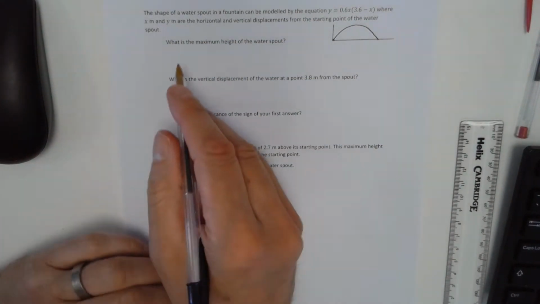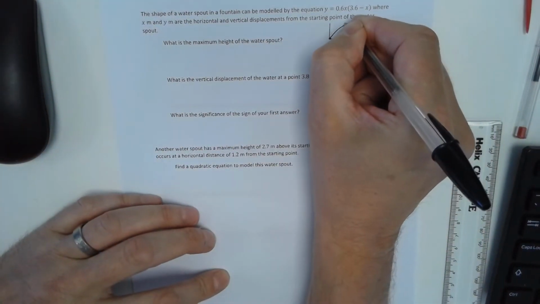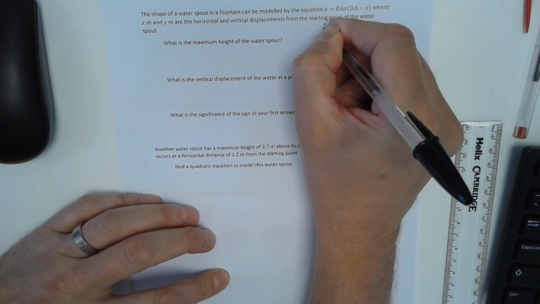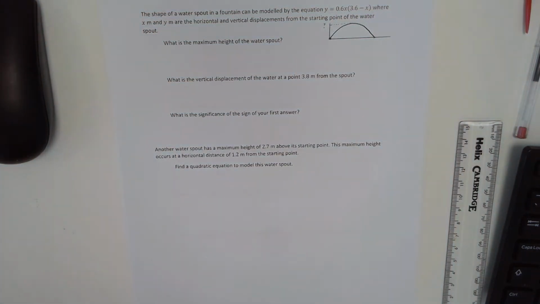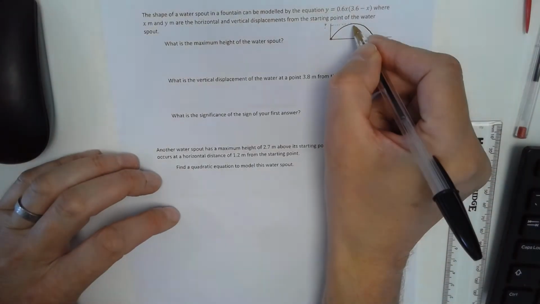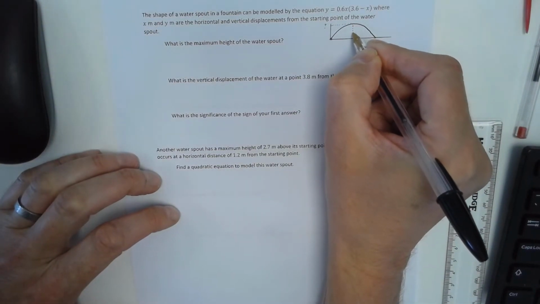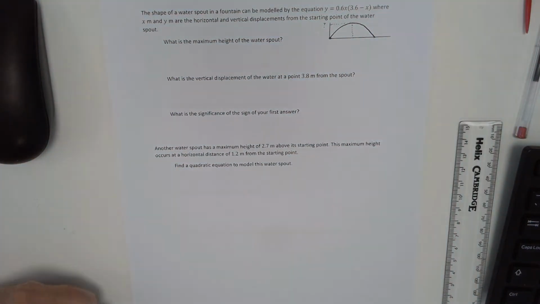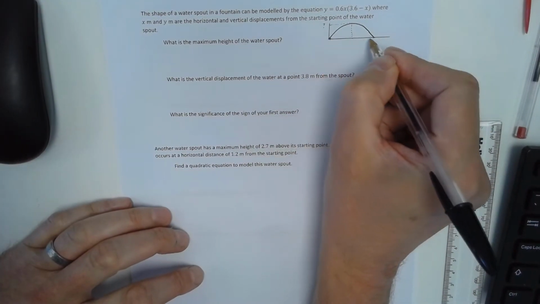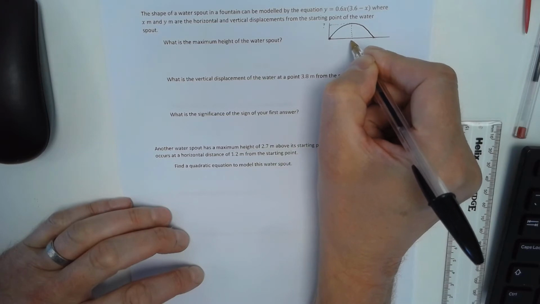My first question is, what is the maximum height? So I'm after this value here. There's a couple of approaches I could take to this. I could complete the square. Well, I'll do it a slightly different way, and then I'm going to do it on a calculator as well, just as another way. Now what I need to know is, what is this value here?